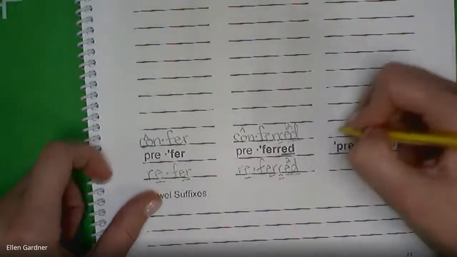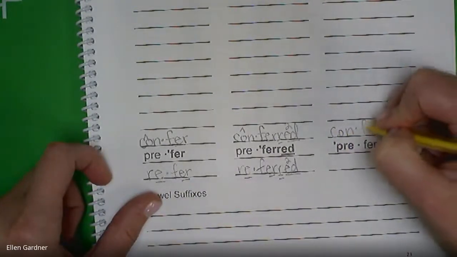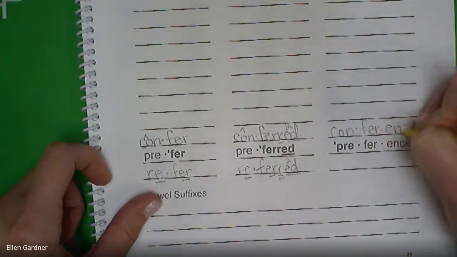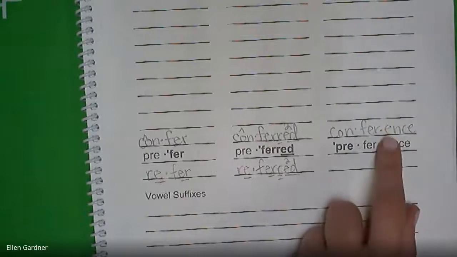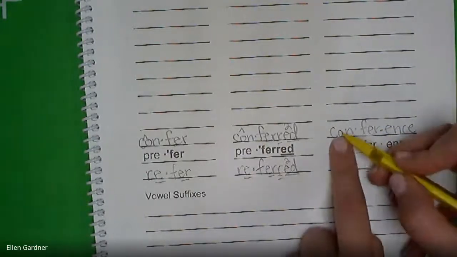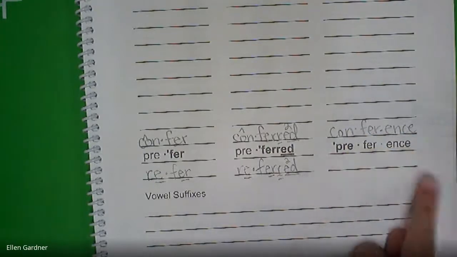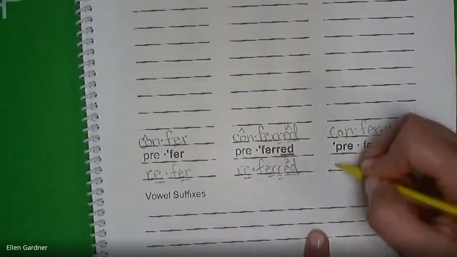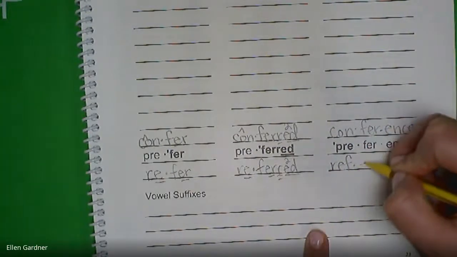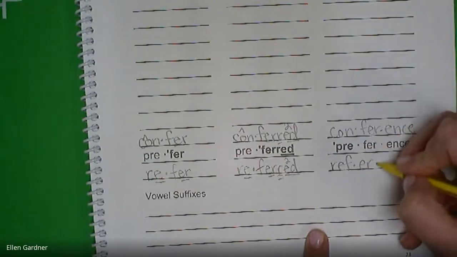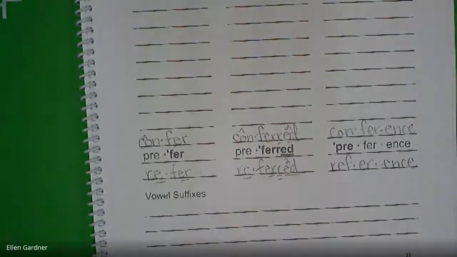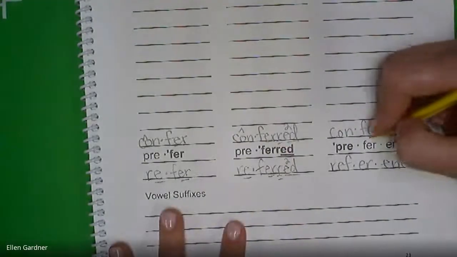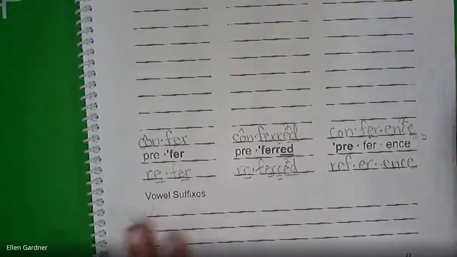Okay. And finally, conference. We will also not double the R in this one. I should have pointed that out in our lesson, but don't double the R because we are going to have an accent on the first syllable, conference. And it's not a spelling word, but please also write reference on the last box because it follows this exact same spelling pattern. Okay, pause your video now if you need more time to write these.